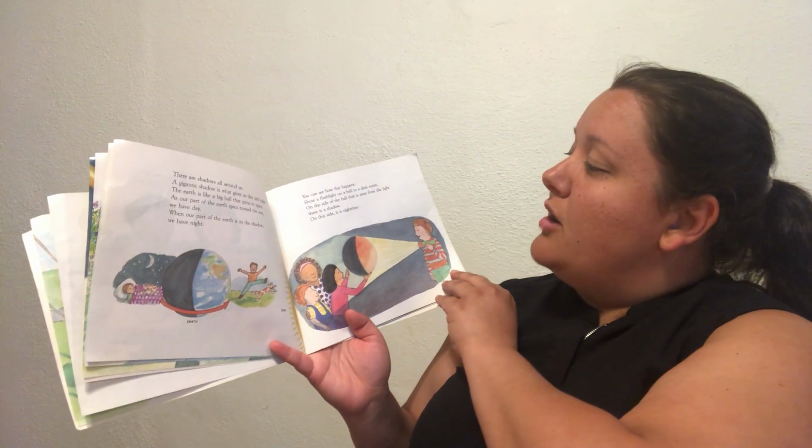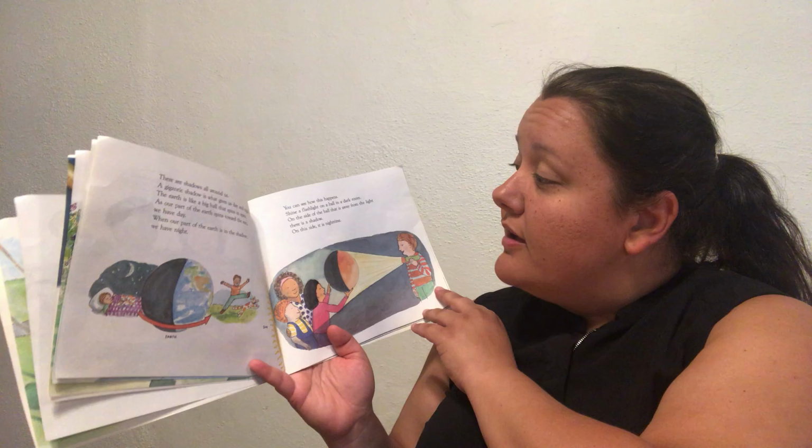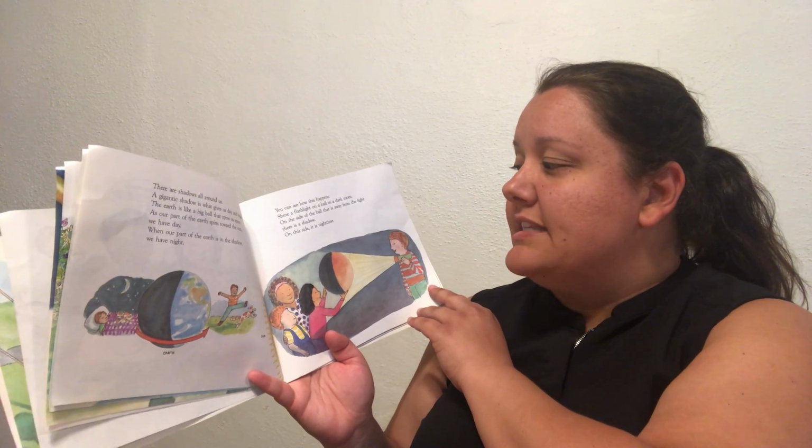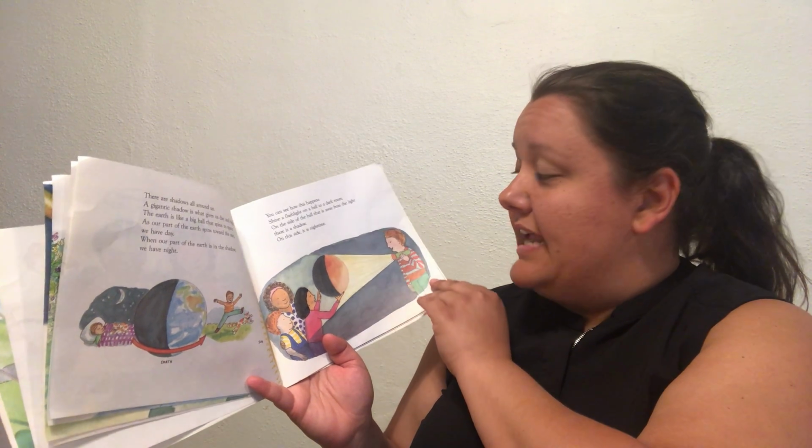Shine a flashlight on a ball in a dark room. On the side of the ball that is away from the light, there's a shadow. On this side, it is nighttime.